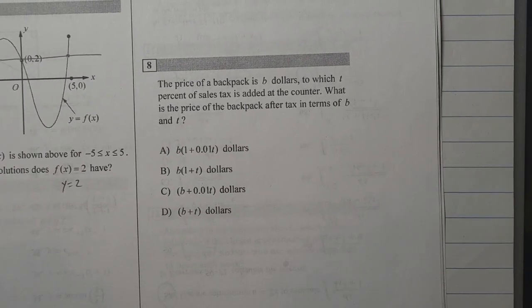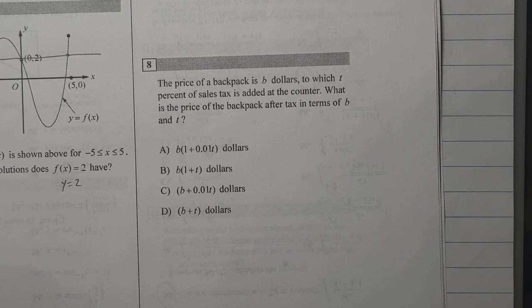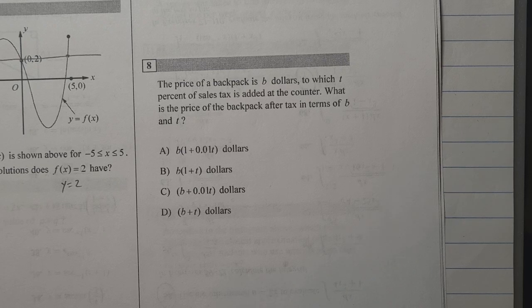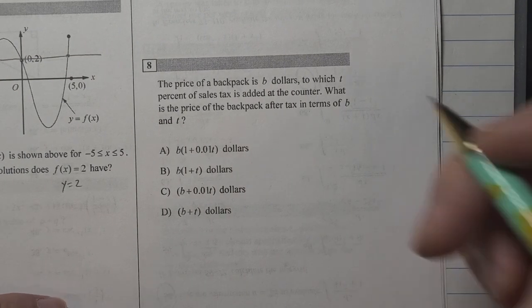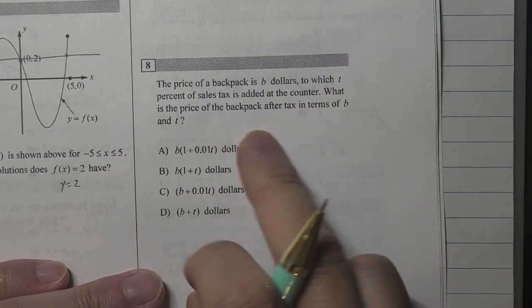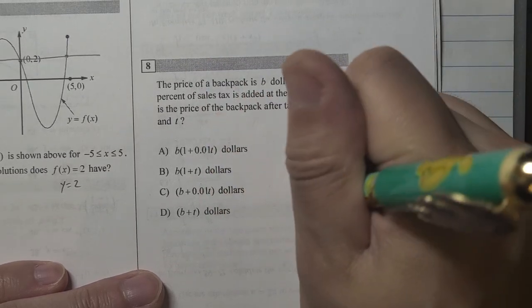The price of a backpack is $B, to which T% of sales tax is added at the counter. What is the price of the backpack after tax in terms of B and T? So go ahead and pause this if you want to solve this beforehand. If you do this in everyday life, especially at a restaurant or in a store, you should be very familiar with how to do this. It would be as simple as, so the price of the backpack is B.